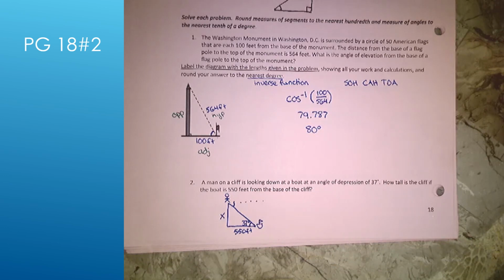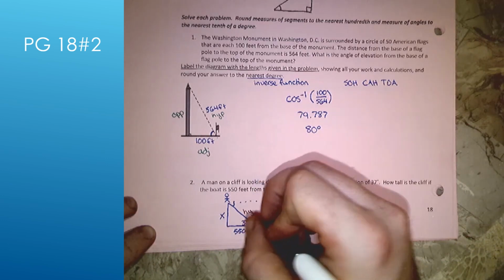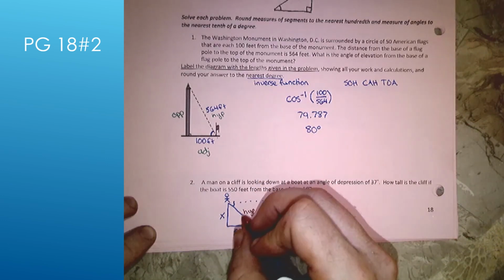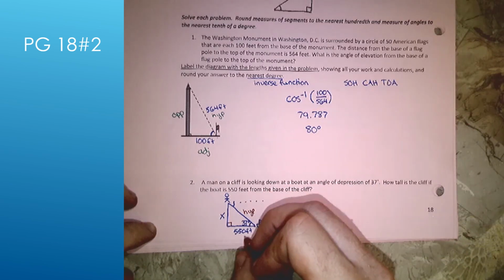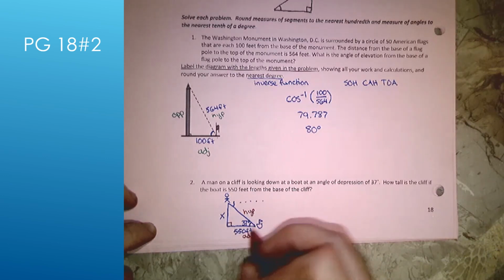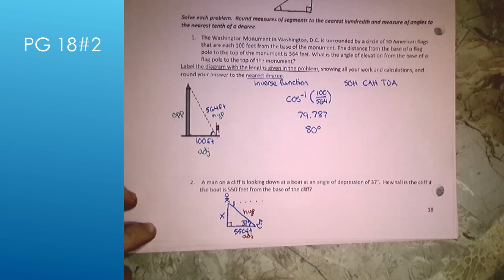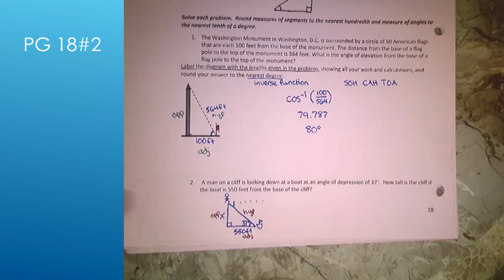So next thing I'm going to do is go ahead and label each of the things. So this would be our hypotenuse. I know this because it will be the longest side and it will be across from the right angle. This would be the adjacent because it's the other side that's not the hypotenuse that's touching the angle. And here, what we're trying to find, the height of the cliff, is the opposite.